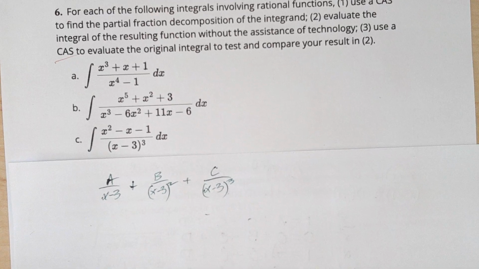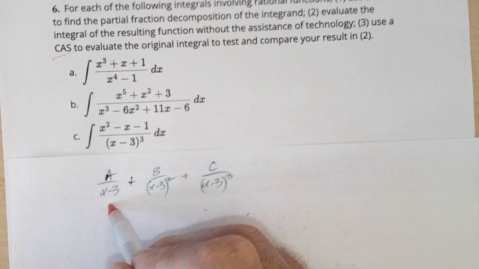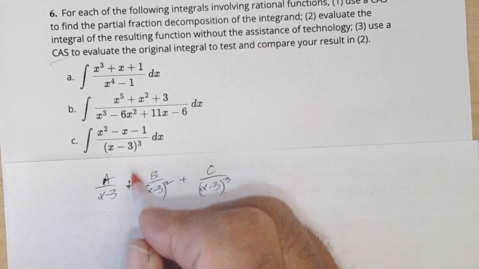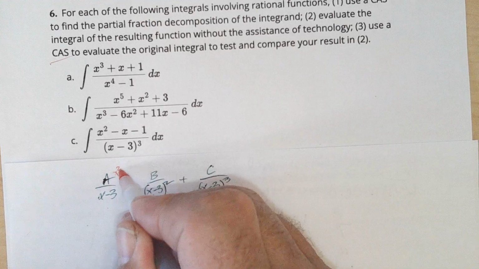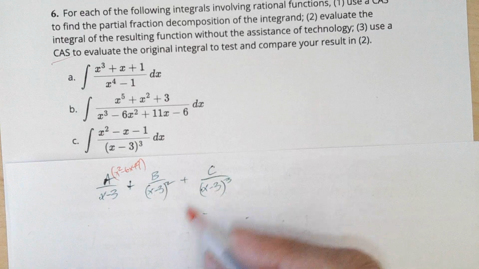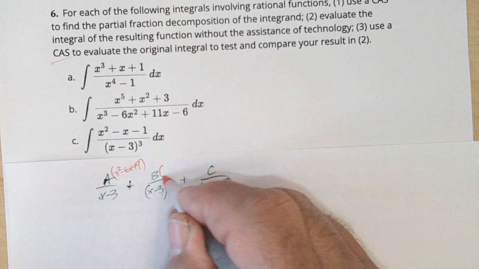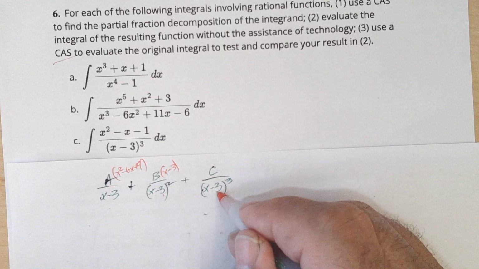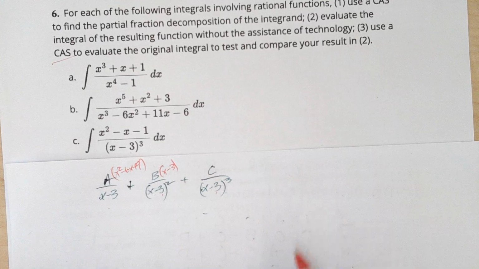So I'd have to multiply this one by x minus 3 squared, which would be x squared minus 6x plus 9. This one I just need an x minus 3, and this one I would need nothing because it's got the common denominator.